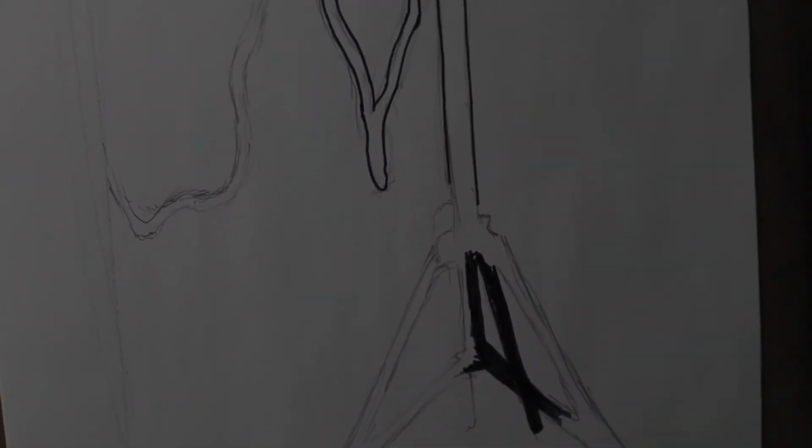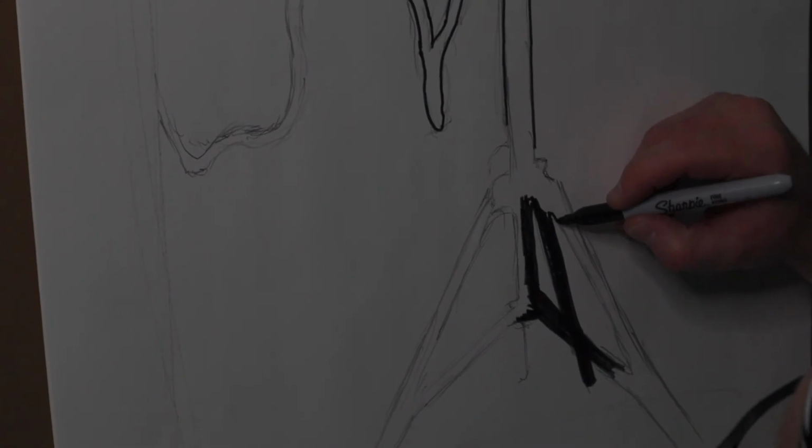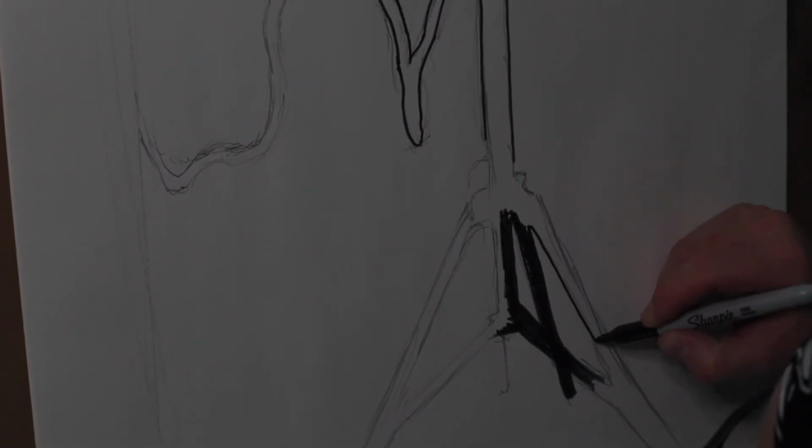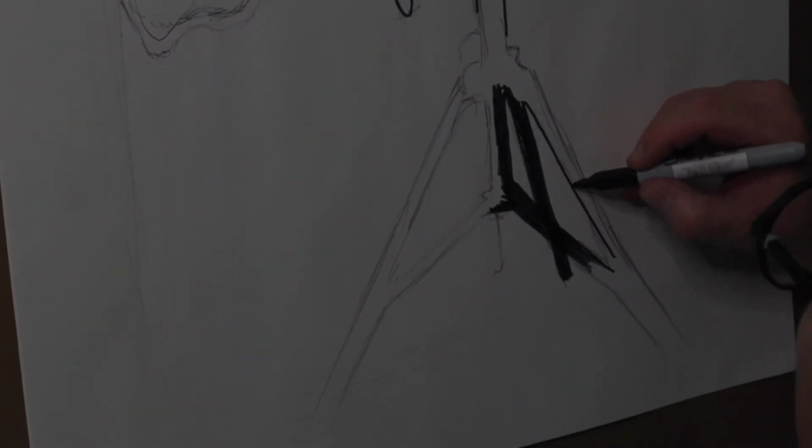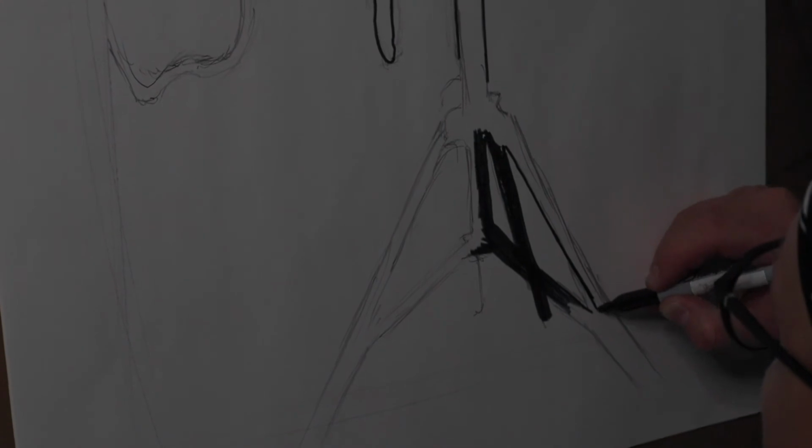Yep, already running out. Good thing I have another one. Go back and take a look at that. Yeah, it's much sharper than I've drawn it, so I'm going to make that correction now.